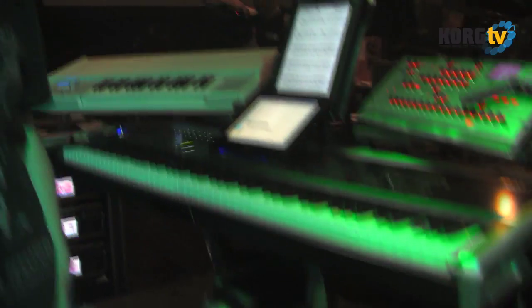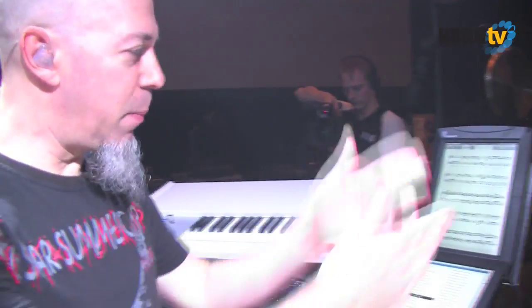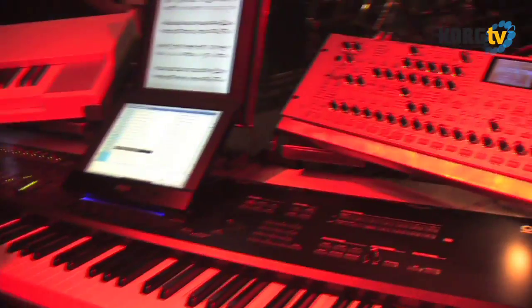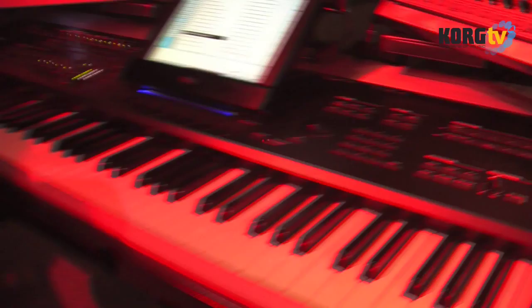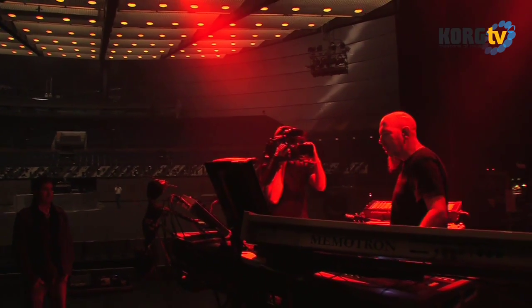Here we are in Frankfurt today, and this is my world. As you can see, the central part of my live setup is the Korg OASYS, and it's pretty much the majority of what people hear when I play.